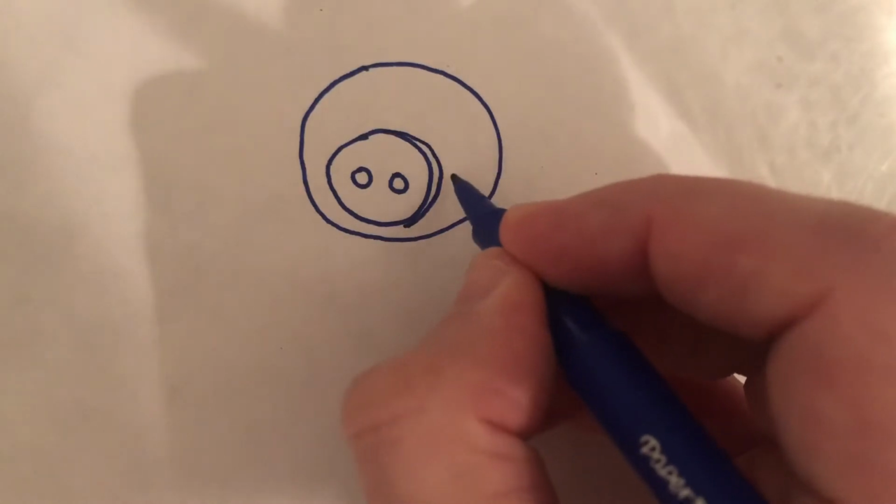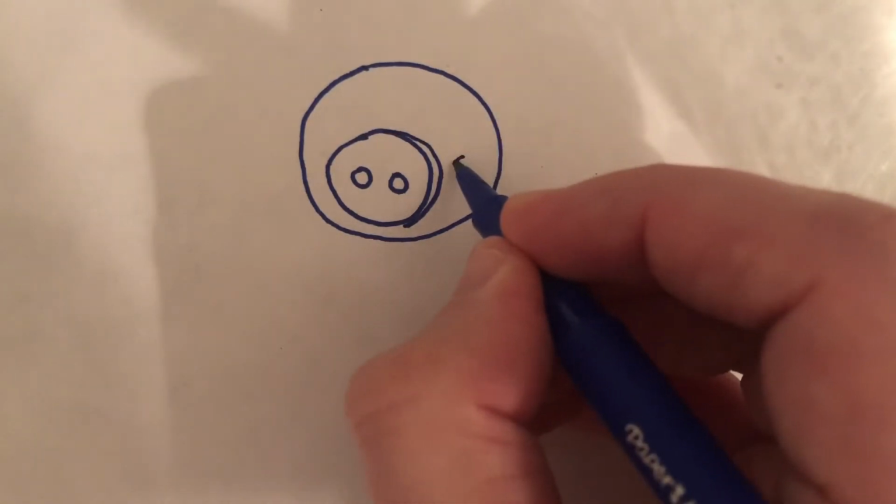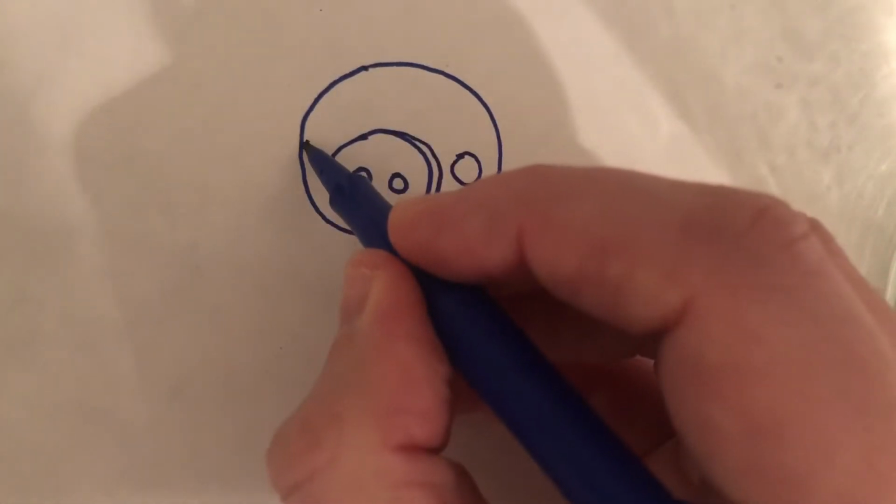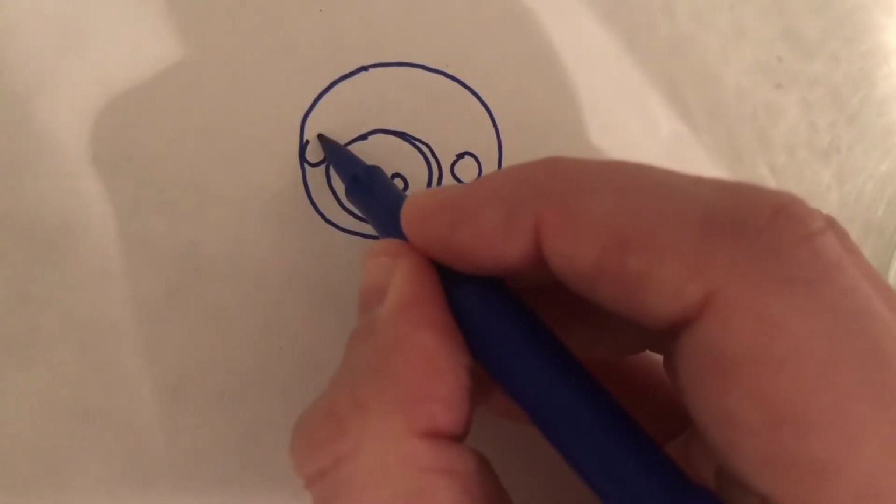And then we can do the cheeks. I don't want to forget the cheeks. It's got rosy cheeks. So another circle here. And we can still see this one here even though she's turning that way.